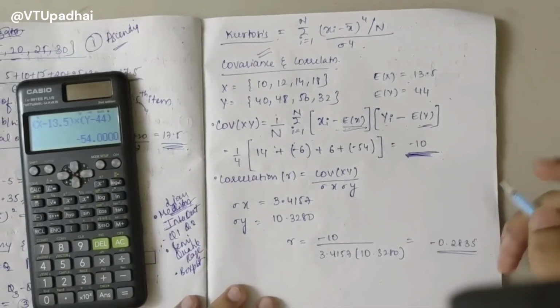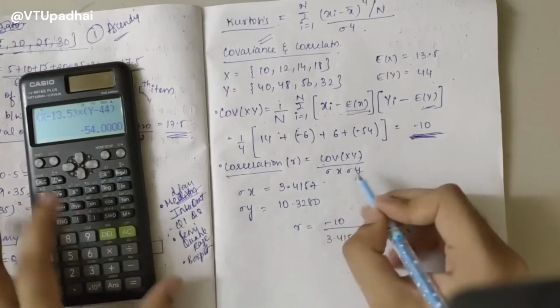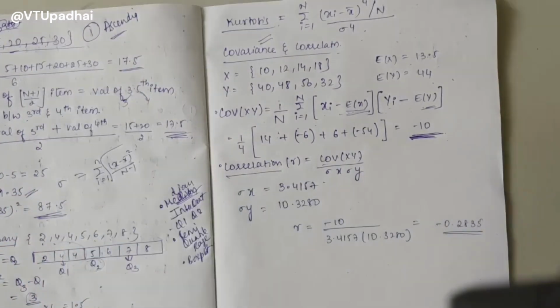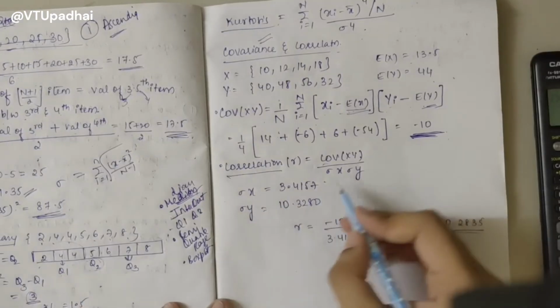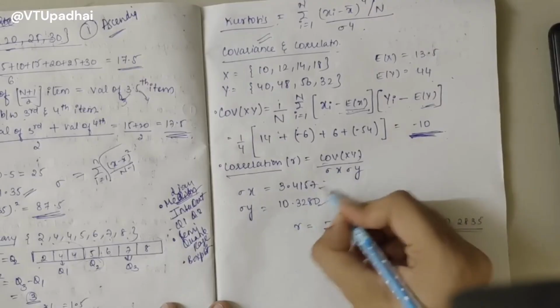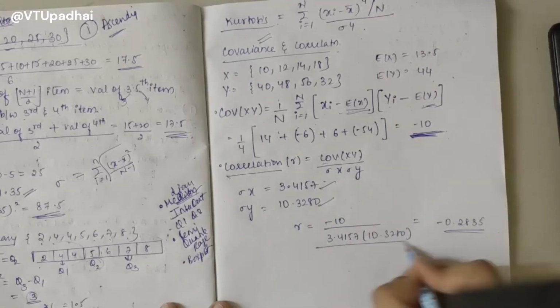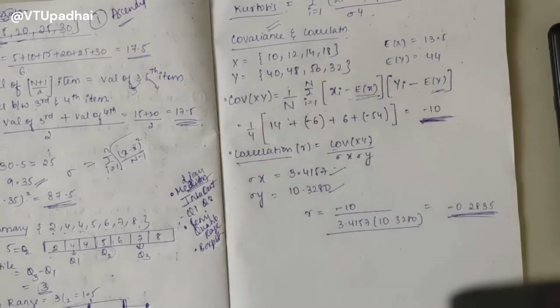Once the covariance value is calculated, you can find the correlation, that is covariance of xy by sigma x and sigma y. We have previously seen how to find the standard deviation in the previous question, right? Similarly, make use of the features available in calc. You can easily calculate sigma x and sigma y, and then divide and you get the correlation value. So this was about correlation and covariance.